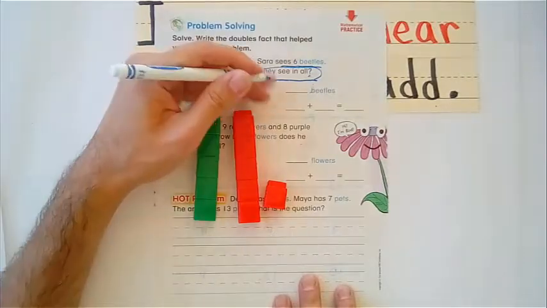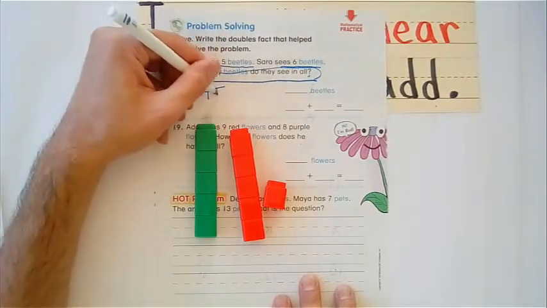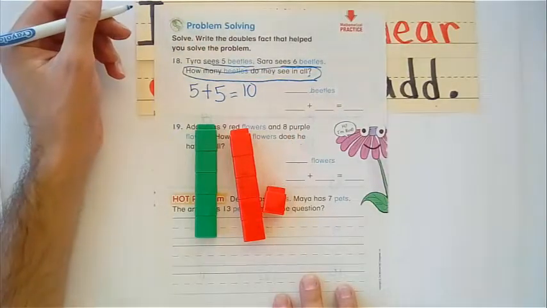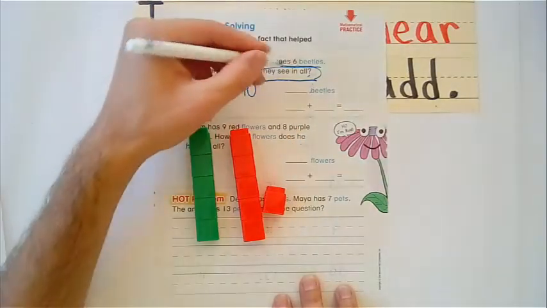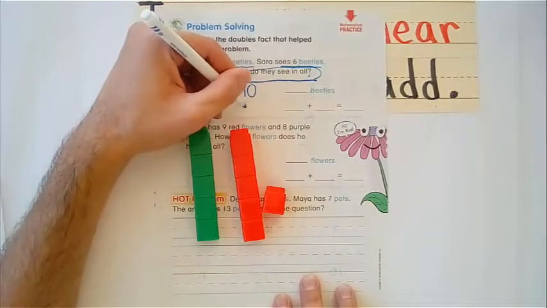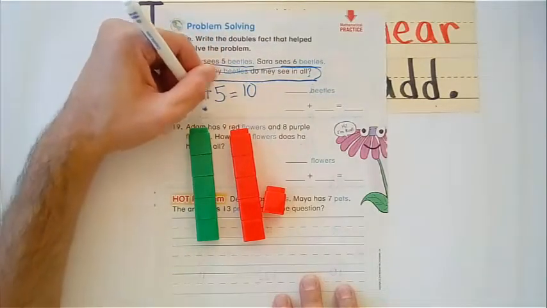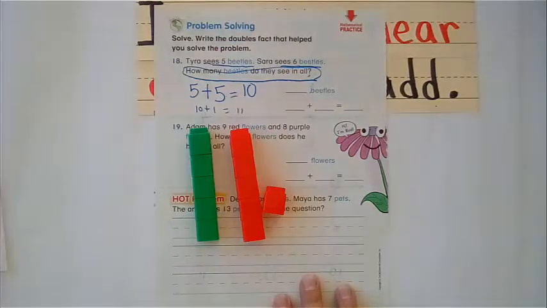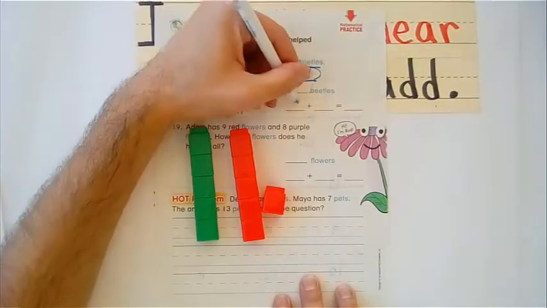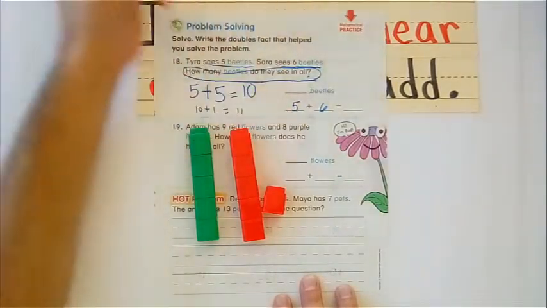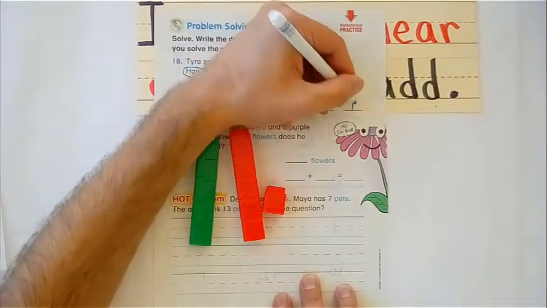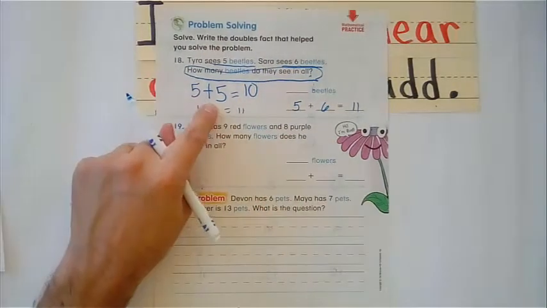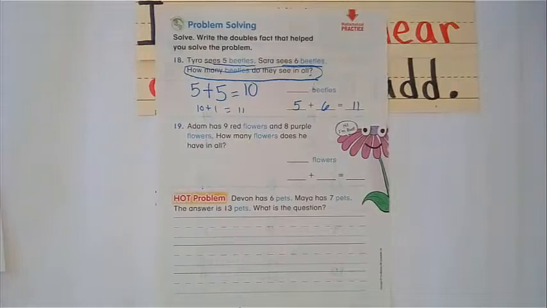So we could say 5 plus 5, that makes 10, and 1 more makes 11. So if I have 5 beetles plus 6 beetles, I know that that makes 11 beetles. Okay, and I used 5 plus 5, my doubles, to help me.